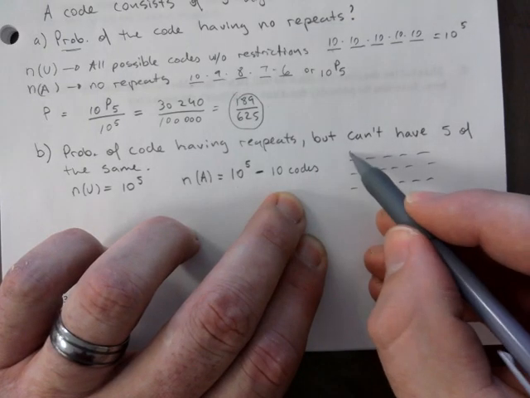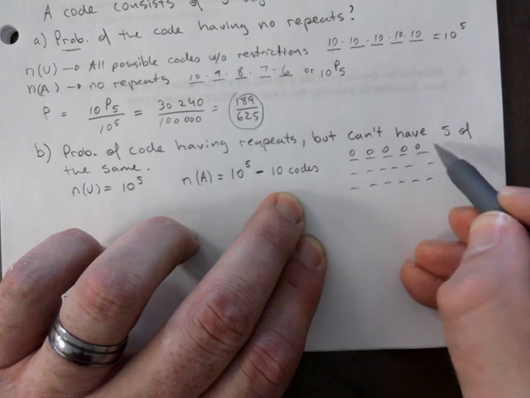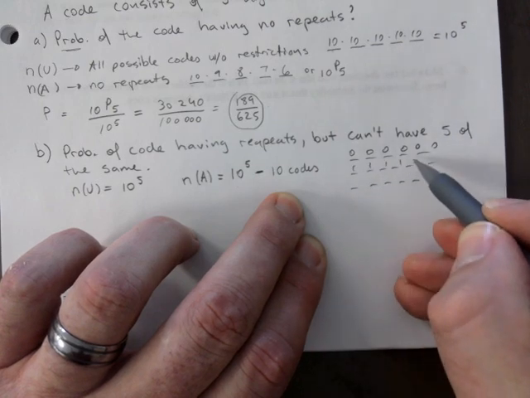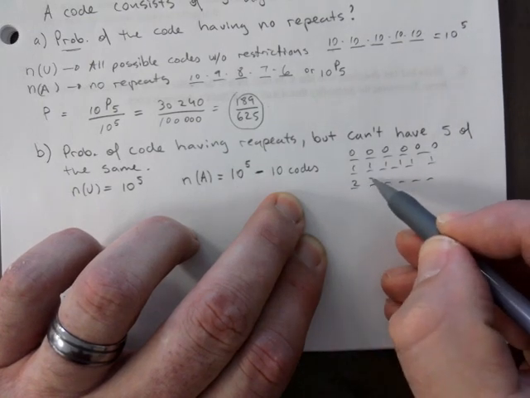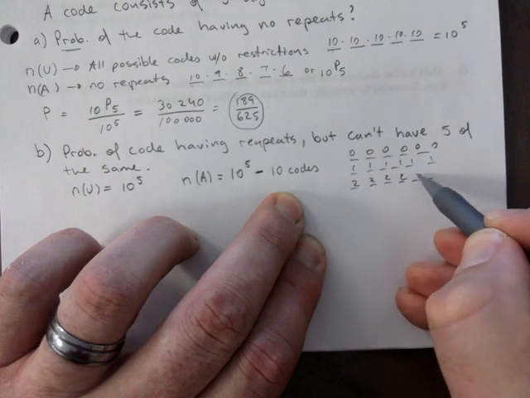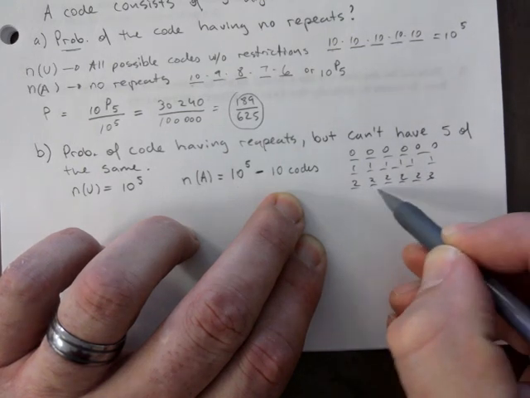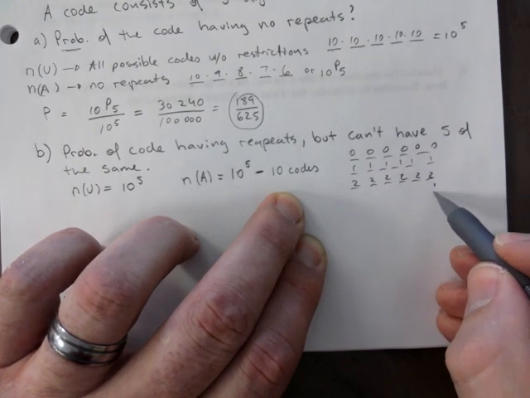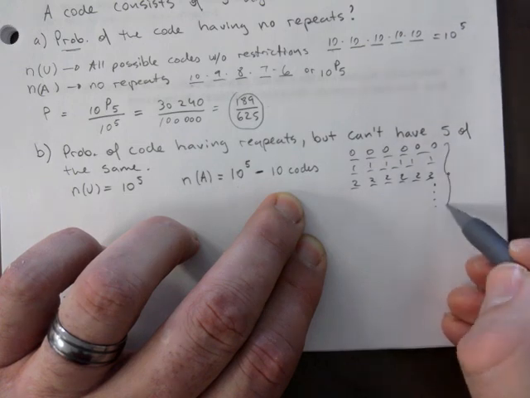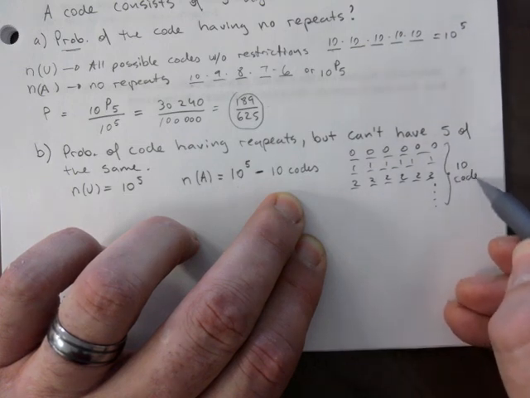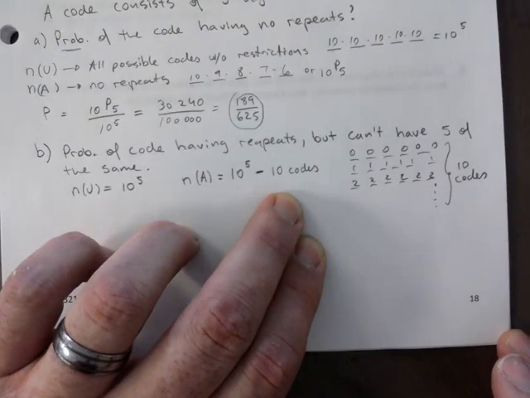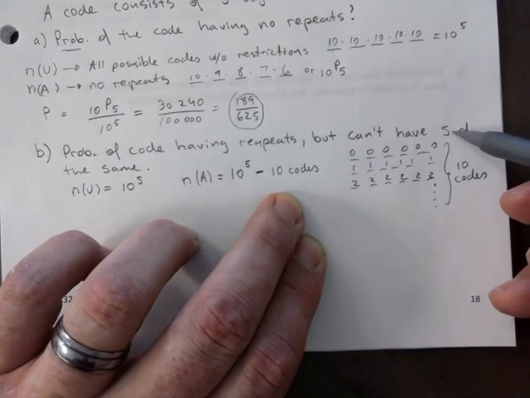I won't actually do it, but this is 1, 2, 3. You get the point, right? I will just go dot, dot, dot, right? 10 codes. There are 10 codes that this applies to. Those are the only 2 options.